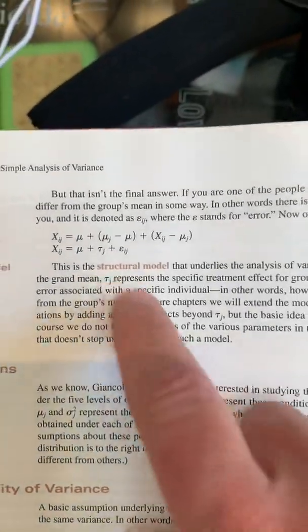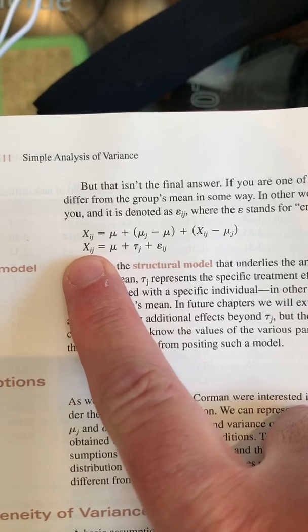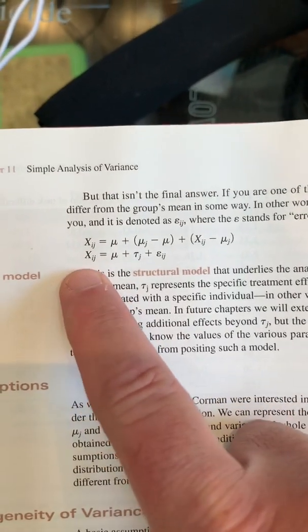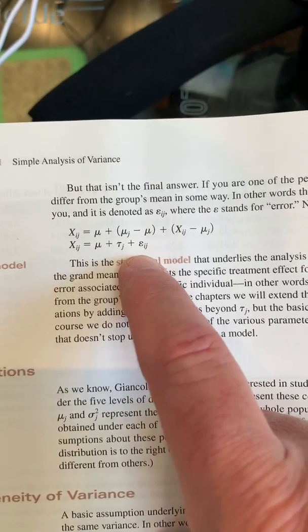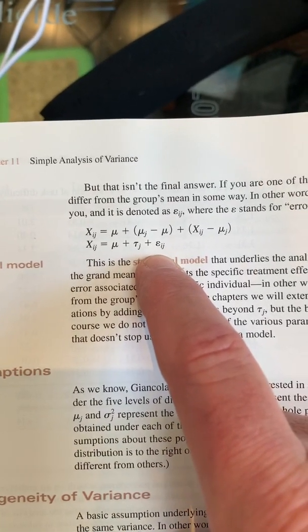And how does this compare to a regular one-way ANOVA? Well, remember, a one-way ANOVA basically just had a person's score as a function of mu plus tau, which is treatment effects, then plus error term. So that's our regular one-way ANOVA.